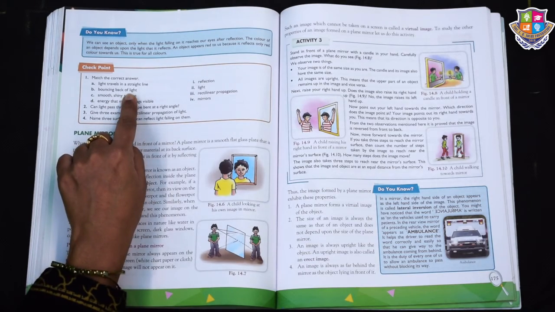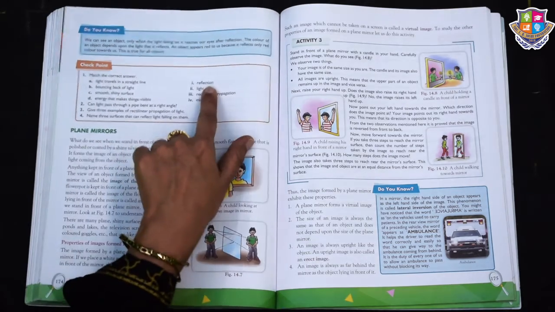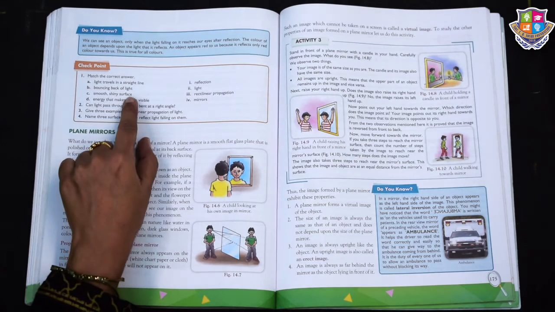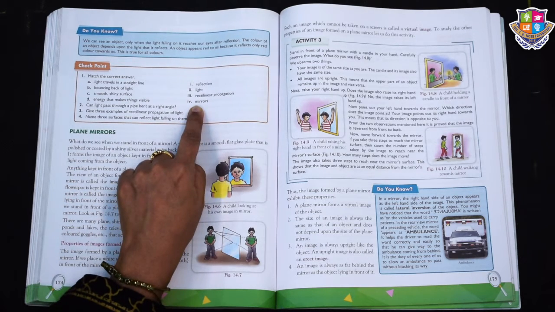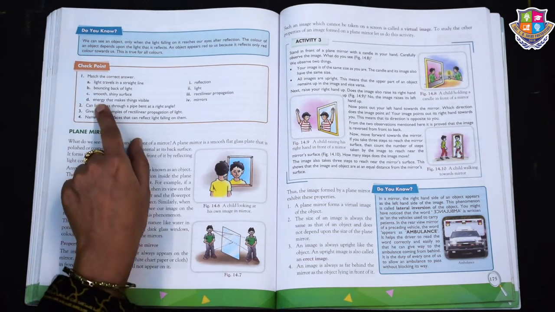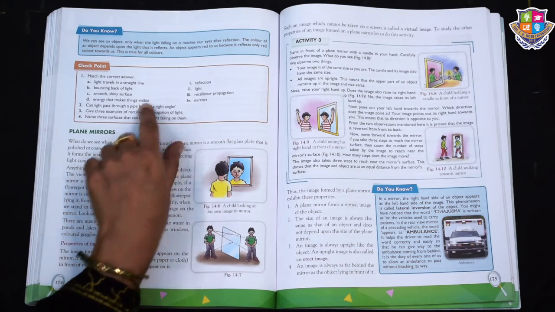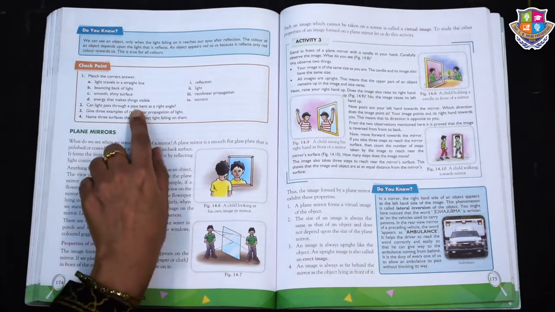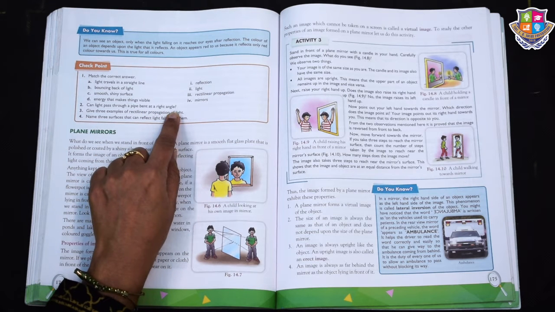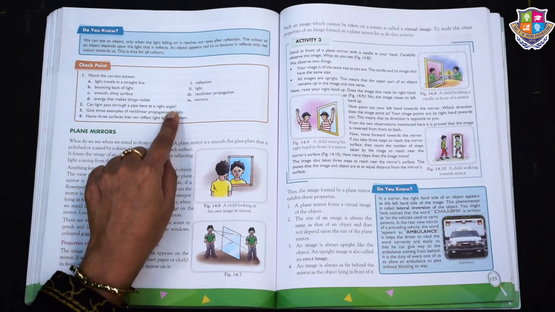Bouncing back of light, children, it is reflection. Smooth shiny surface, it is what? It is smooth shiny surfaces, mirror. Yes, correct. Energy that makes things visible, light energy. Now tell me, can light pass through a pipe bent at a right angle? No. Okay, because light travels in a straight line.